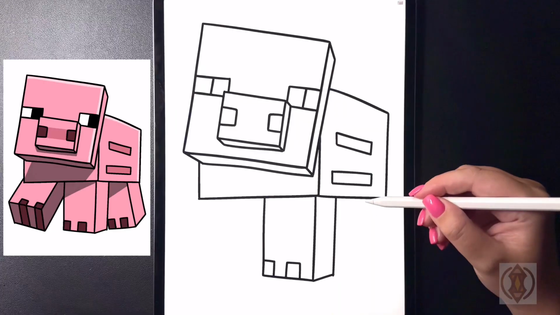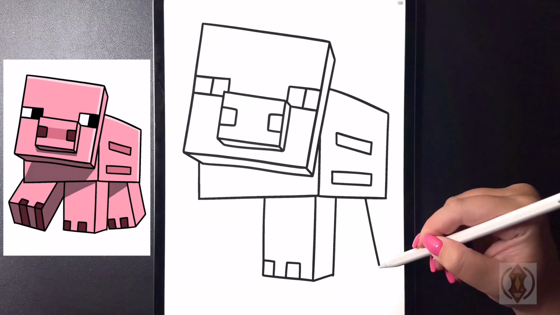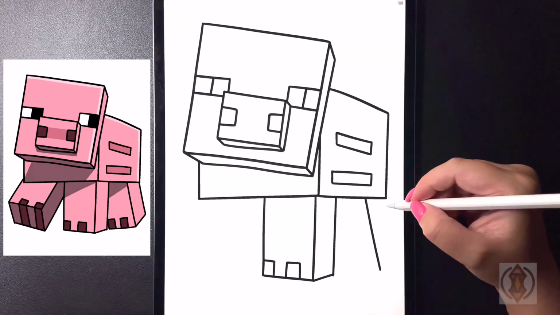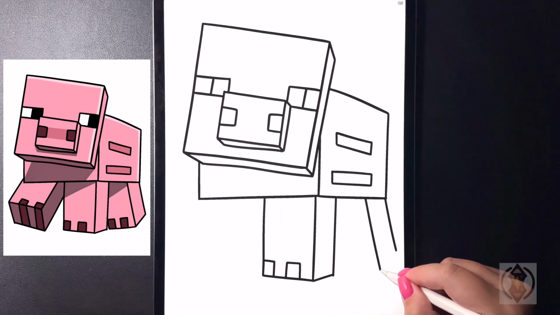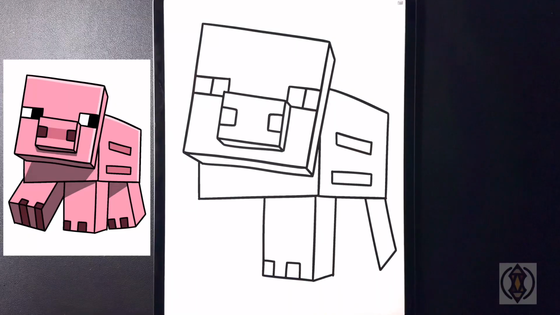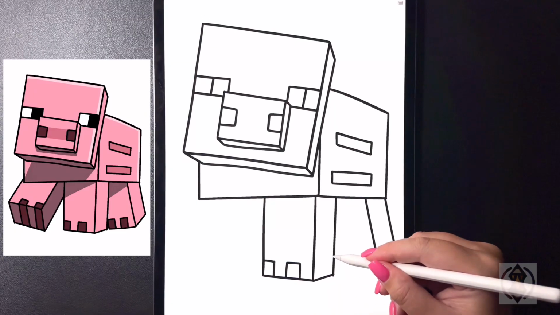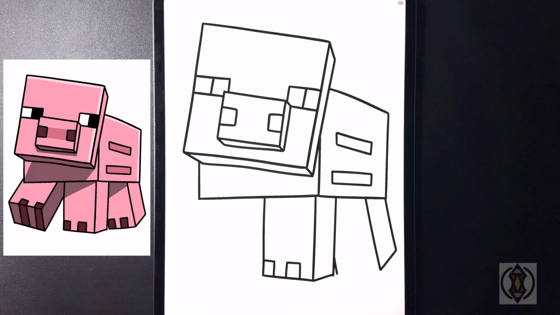Now from here, coming over, we're going to draw in another diagonal line coming down in the back. Stepping across, let's replicate that. We'll close this off with a diagonal line. Stepping further in, we're going to bring this diagonal line down on the bottom, ending that at the same height.